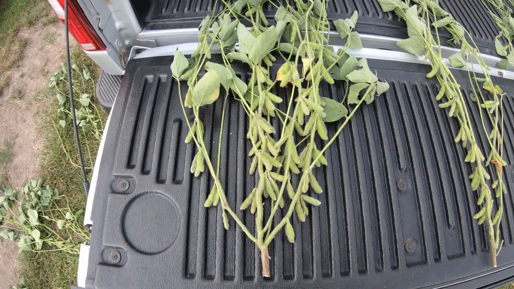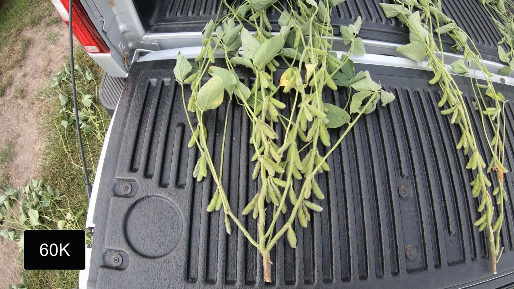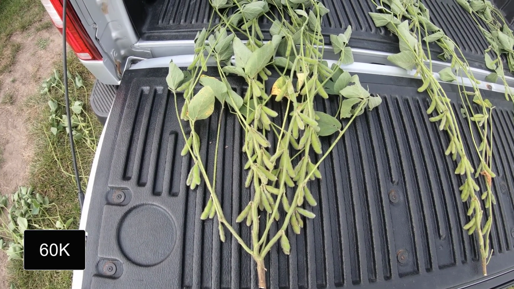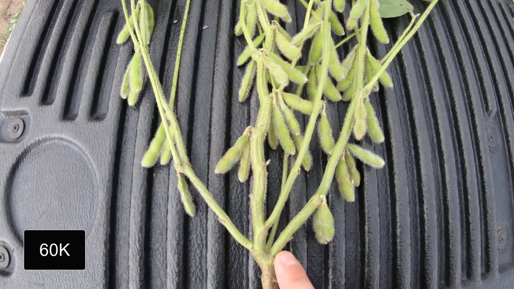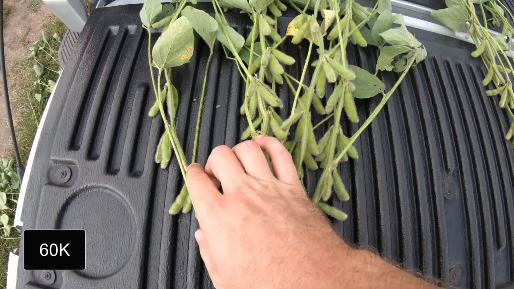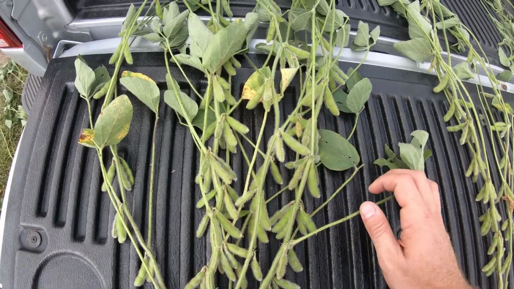Here's a closer look at the plant that was pulled from the 60,000 population, and you can see that it is loaded with pods. It also has a complete branch right here, one going this way and another branch going this way, and both of those branches are loaded with pods as well.